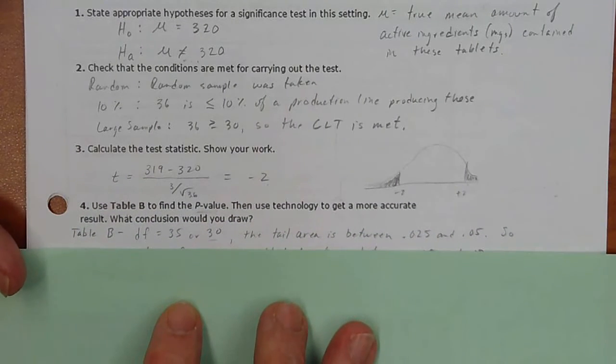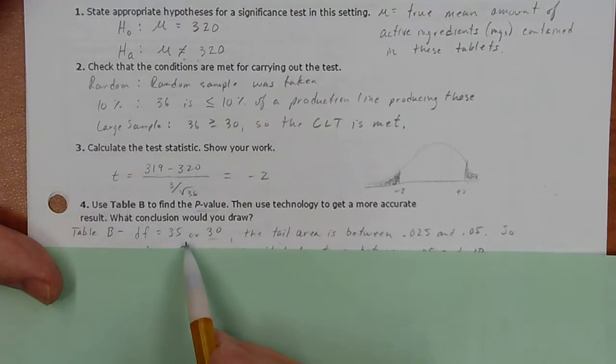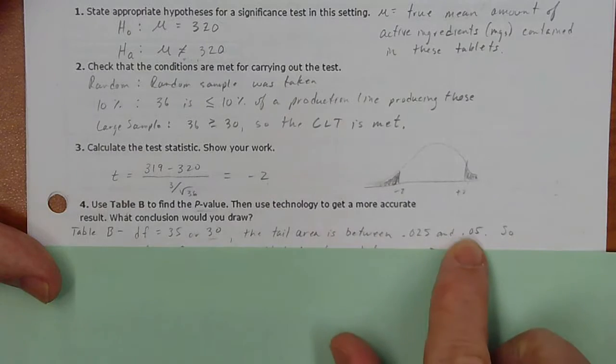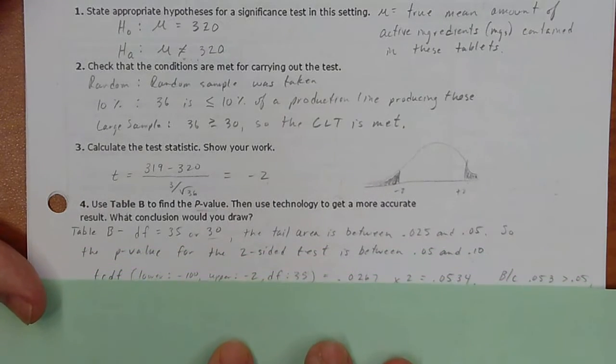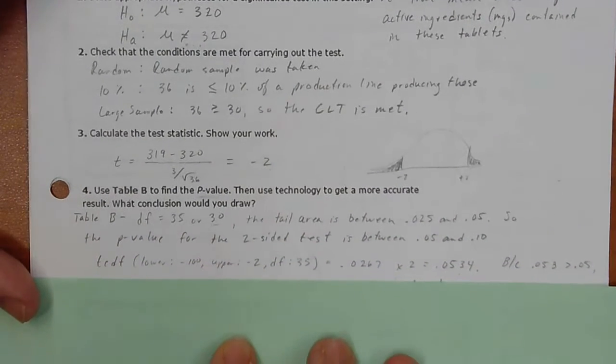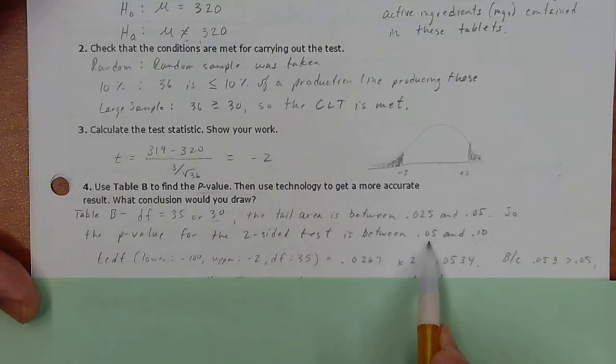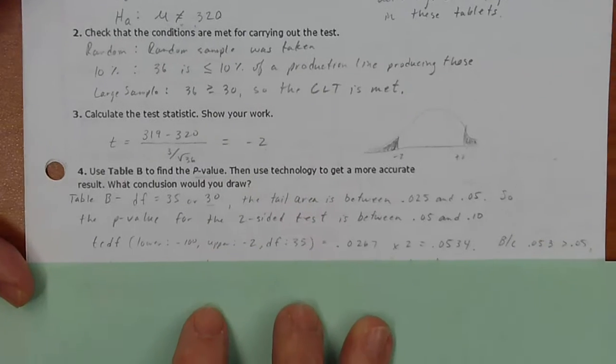So degrees of freedom is 35 if you're using your calculator, but if you're using your table, you're going to use 30. It's up to you. If you use the table, they'll write that down. Okay? So we could report it this way. Oh, I'm sorry. Then we got to double it. Two-sided test. It's between 0.05 and 0.10 after we double it.